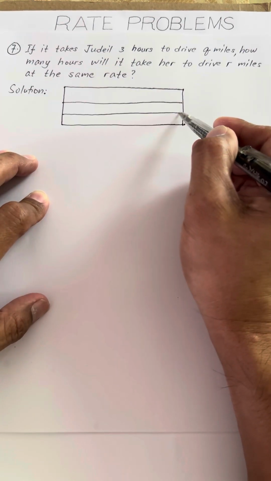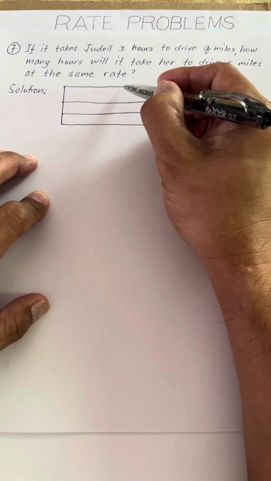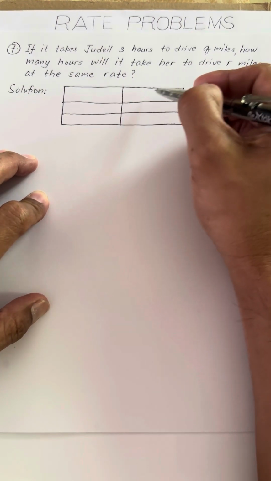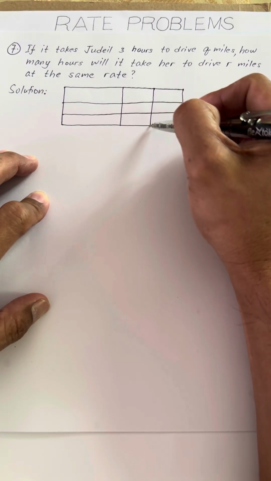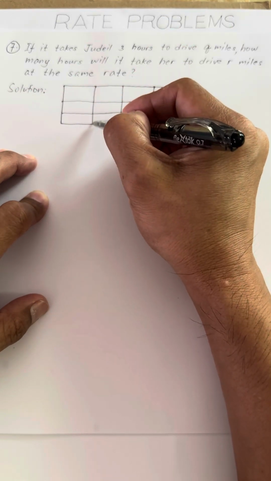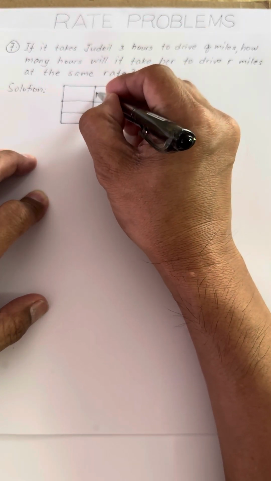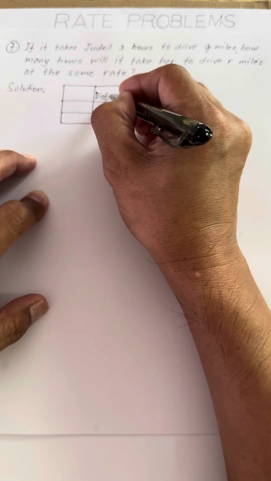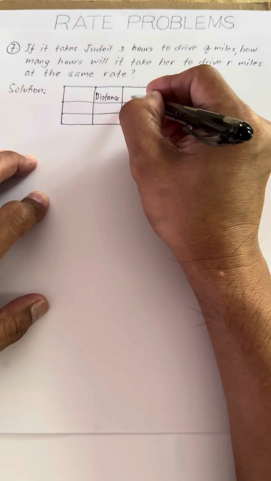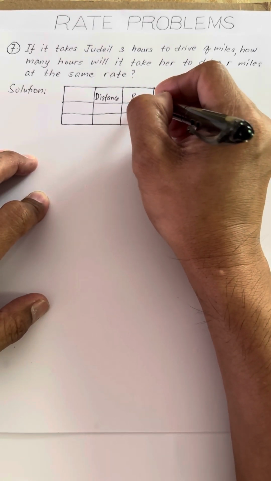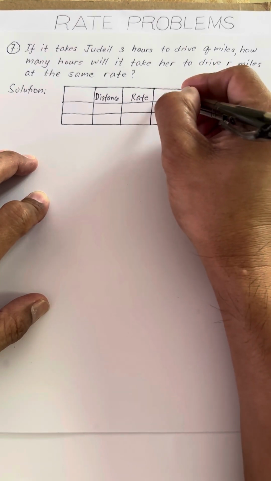There are 3 rows. Then let's divide this into 4 columns. And then let's write down the important information like distance, rate, and time.